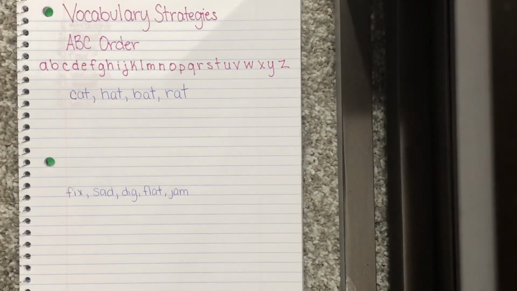Today for vocabulary, we are going to talk about a vocabulary strategy called alphabetical order. Alphabetical order is when words are listed in the same order as the letters of the alphabet. They are in alphabetical order. This will help us for the future when we talk more about and even use a dictionary or a glossary.